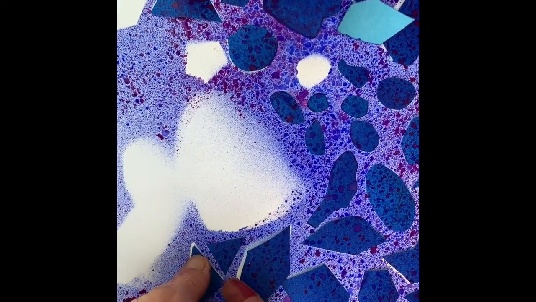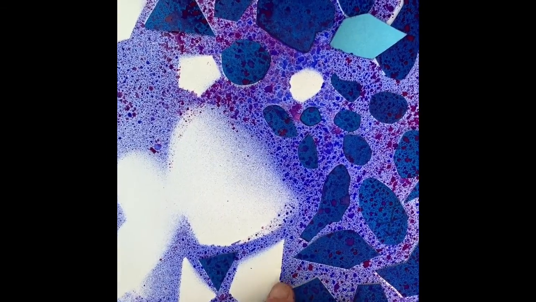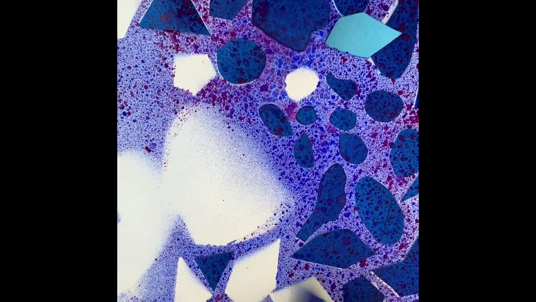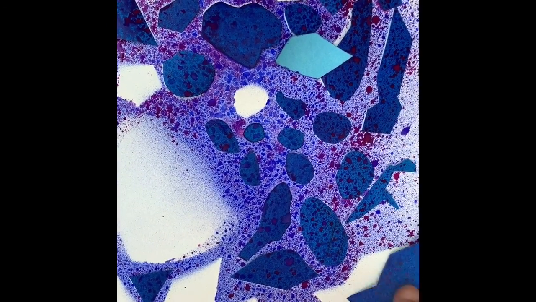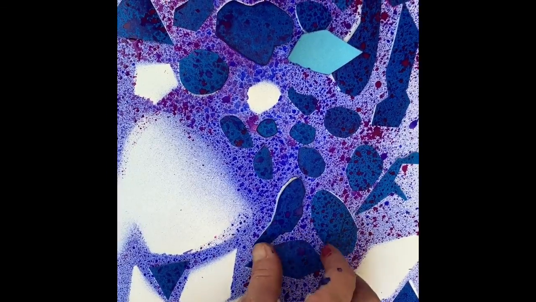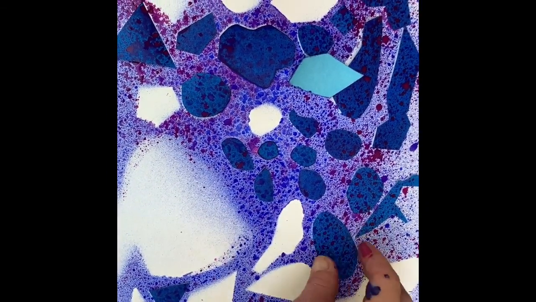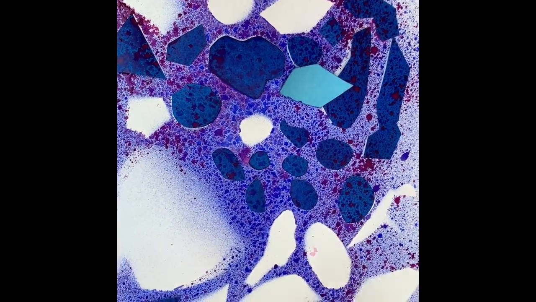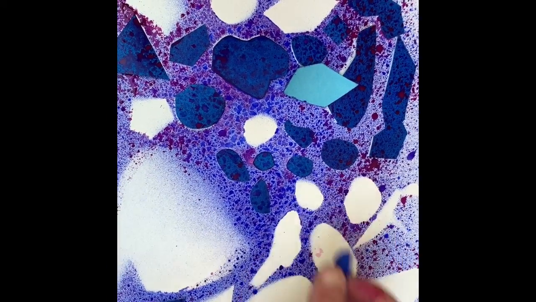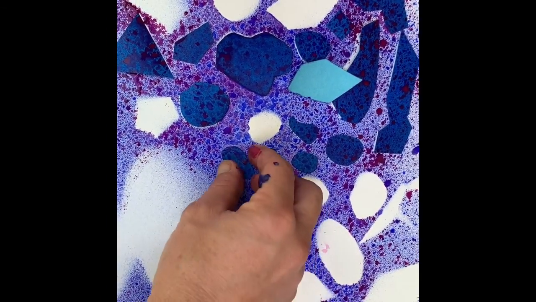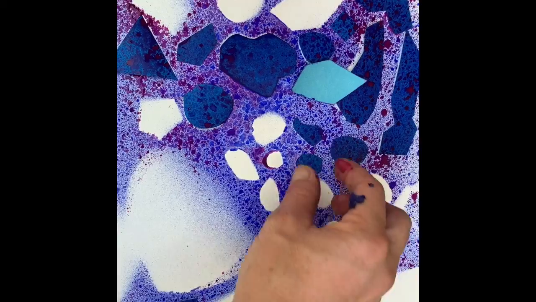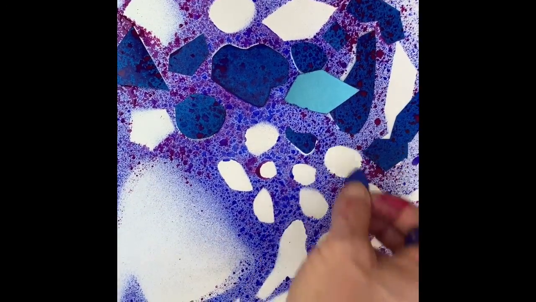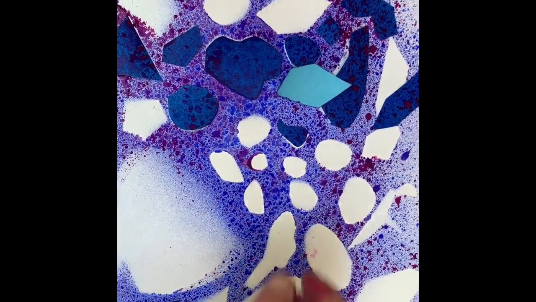When your paper has dried, you can take off all the shapes to see what positive shapes appear. What colors did you create in your negative space? I added blue and pink, and when mixed together, it creates the color purple.